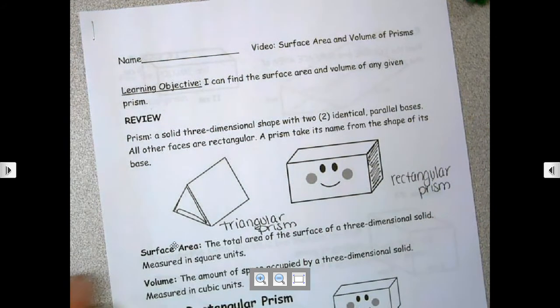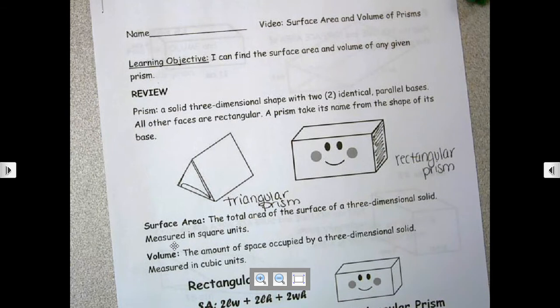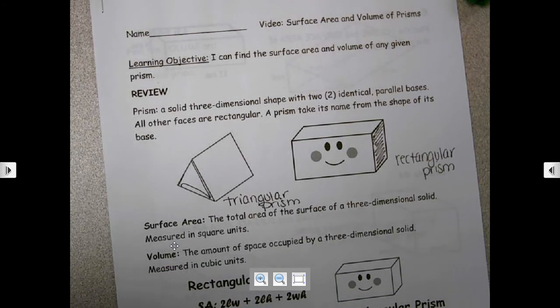Okay. Surface area is the total area of the surface of the three-dimensional shapes. So that includes the two bases and all sides. Volume is the amount of space occupied by the three-dimensional solid, and it is measured in cubic units.